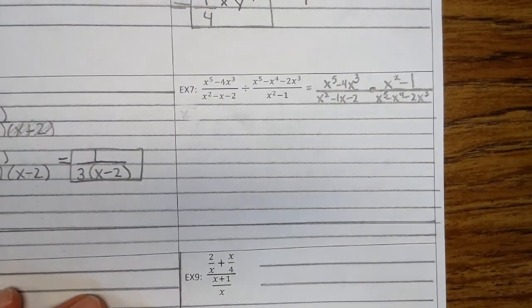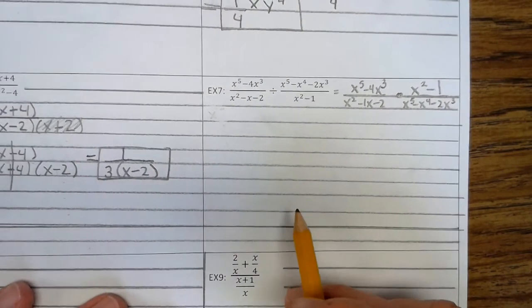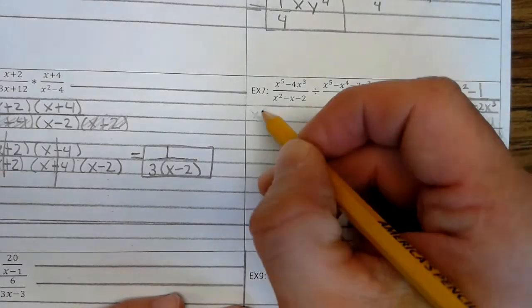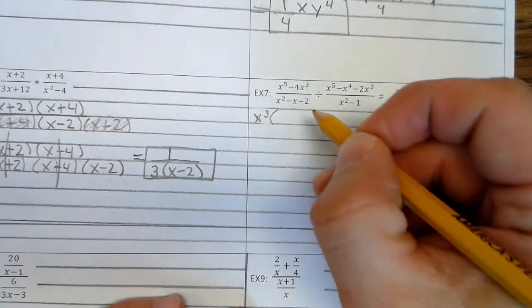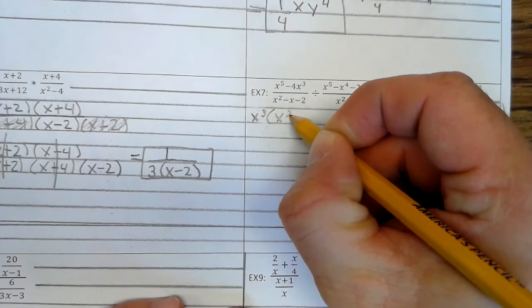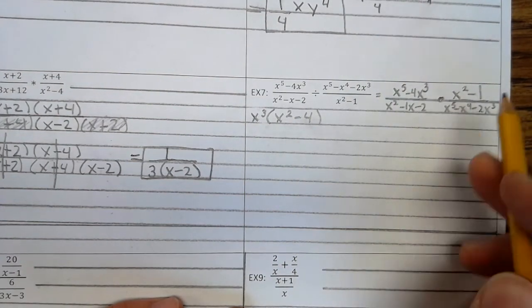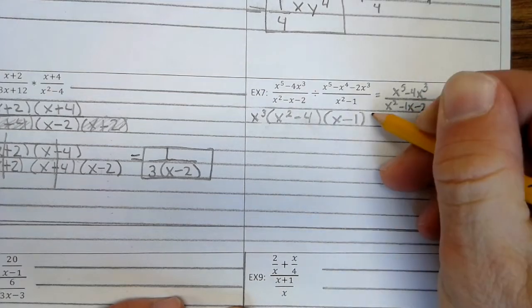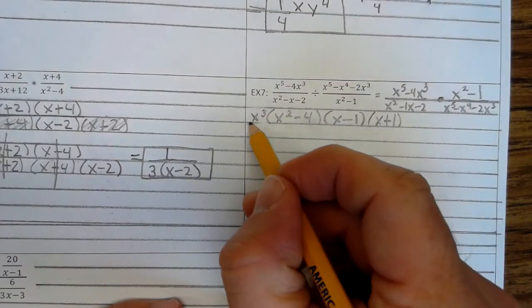All right, at this point, we're going to factor everything that we can. So we can factor x cubed from these two terms, which leaves x squared minus 4. And then x squared minus 1 is the difference of squares, so that's x minus 1 times x plus 1.